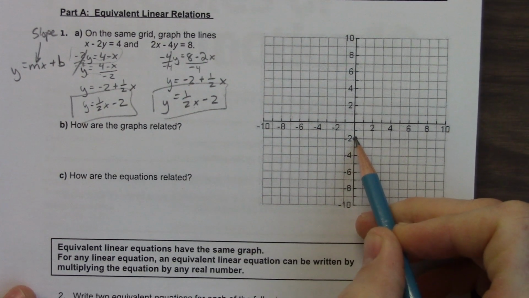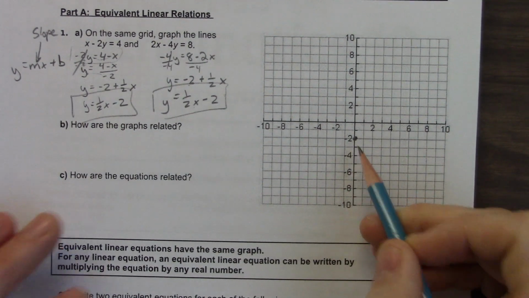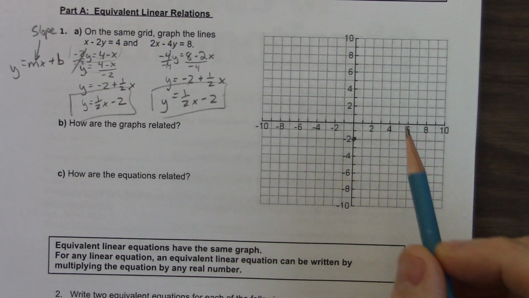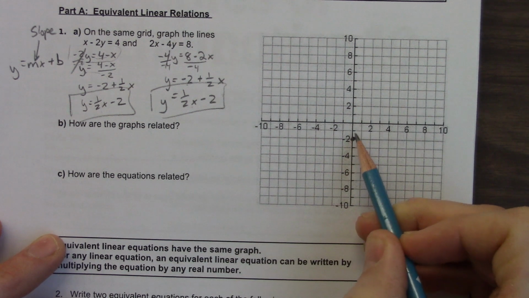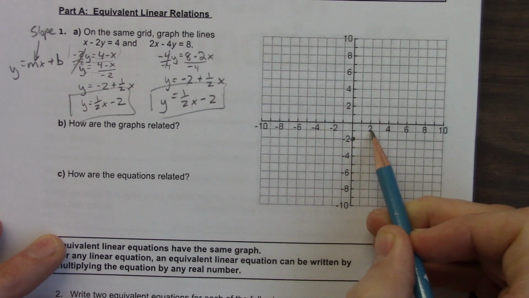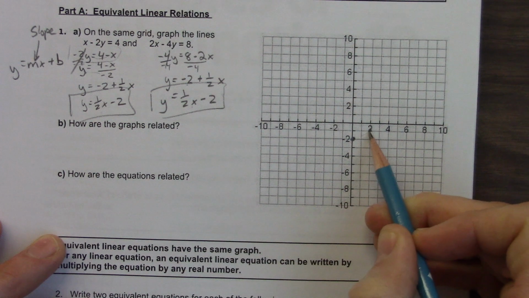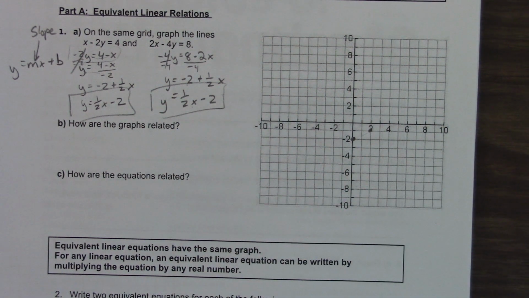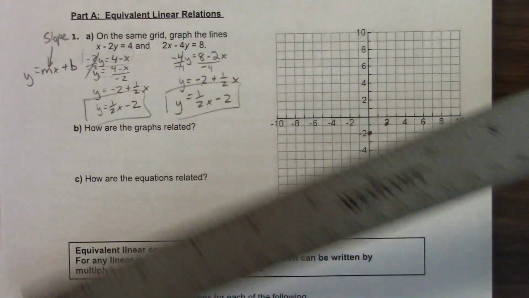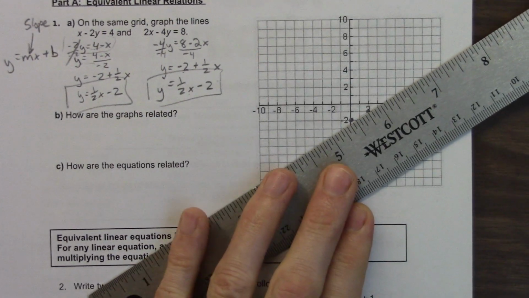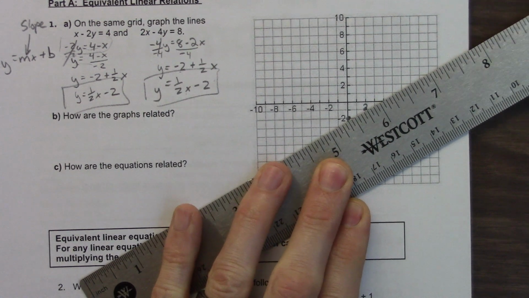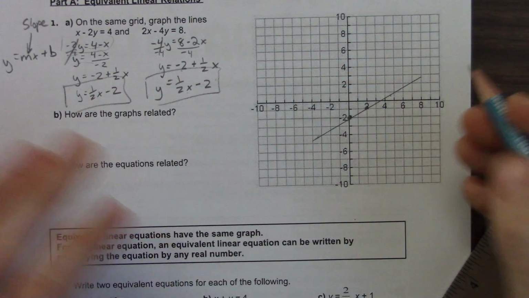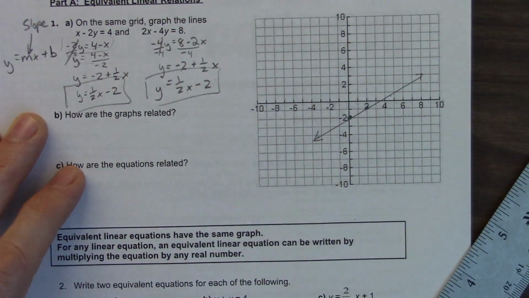Daniel, do you know? No? Not sure? Adrian? Good. I rise 1 and I run 2. Right? Rise over run. So that is my second point. There's my line. All right, there's the line.